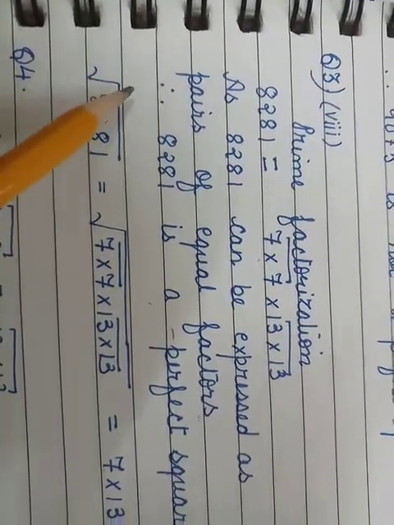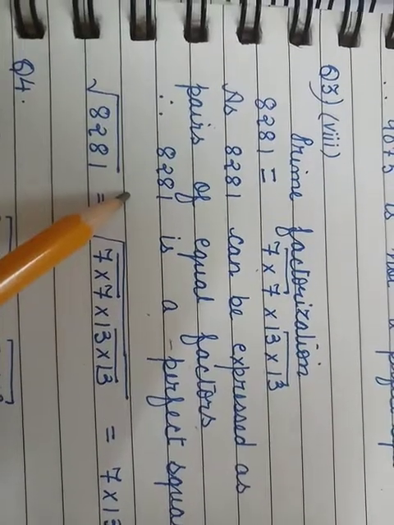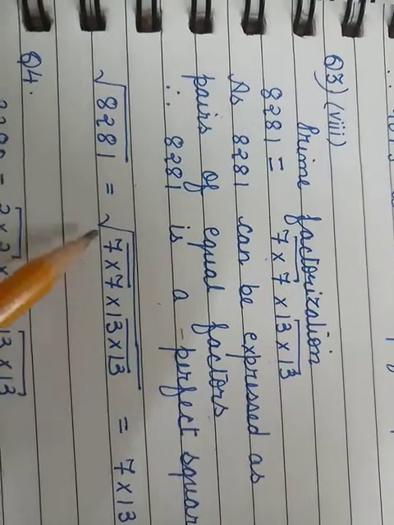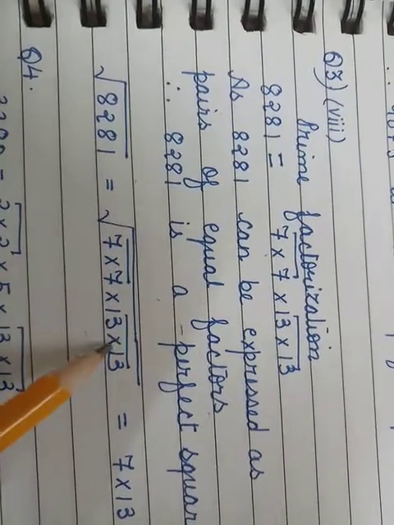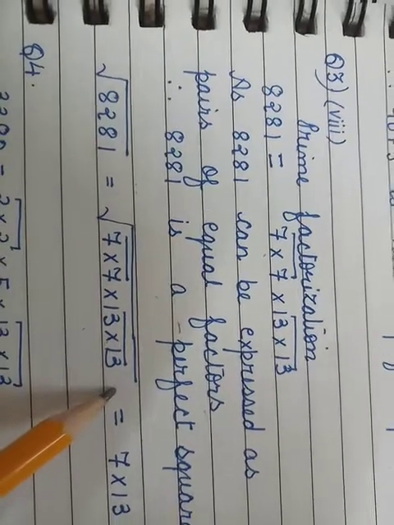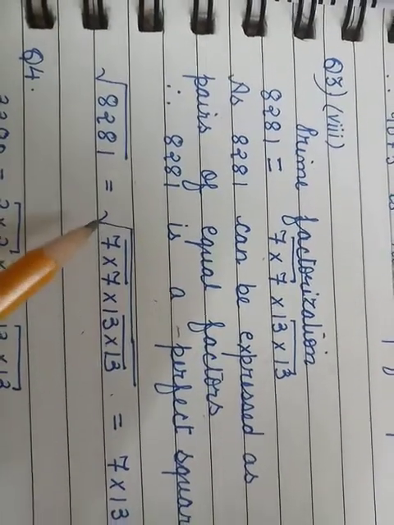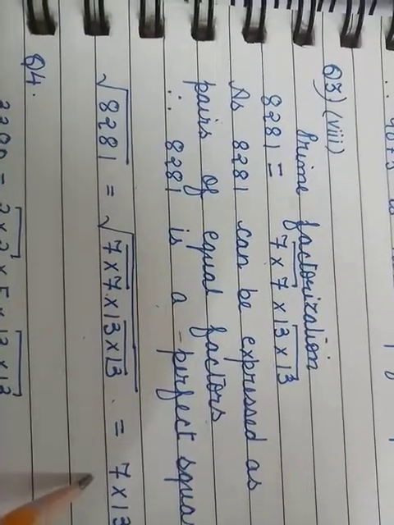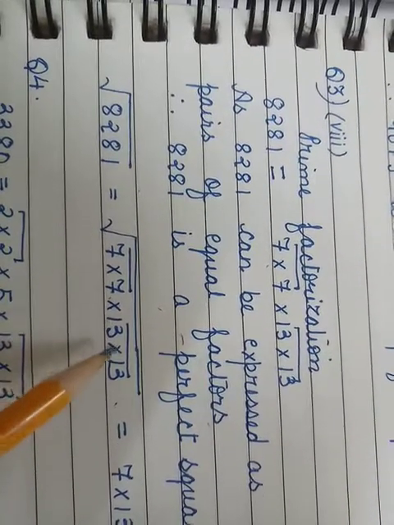So we put it under the symbol of square root, and now we write the prime factorization. We have a pair of 7, we have a pair of 13. I told you square root means power half, so the power will become half. 7 is having power 2, that becomes half, that is 1, 7 to the power 1.